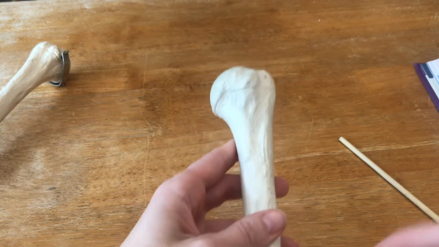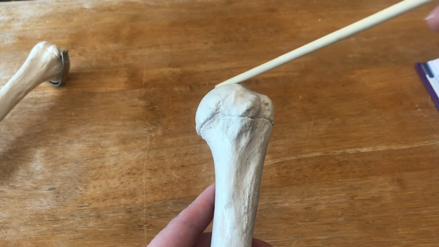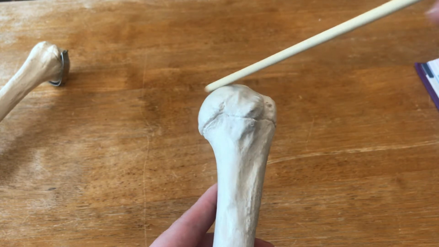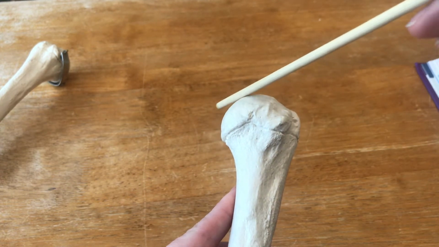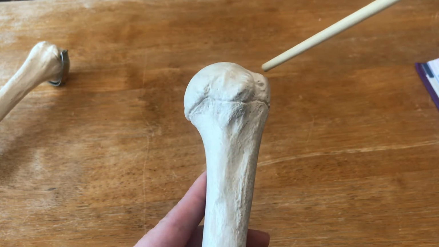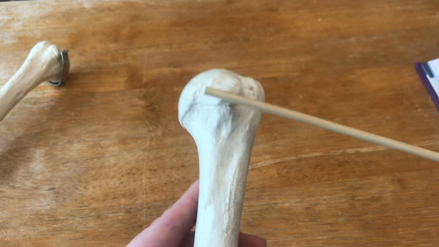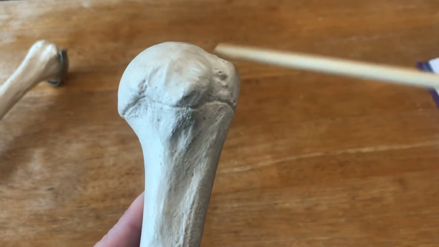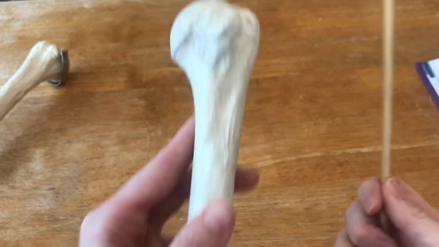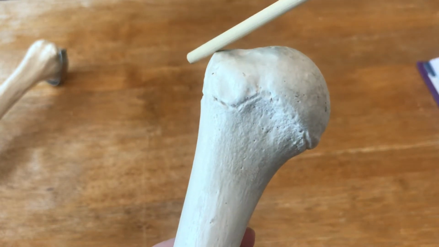Now, structures you need to know on the humerus. The anterior portion, the head of the humerus, is going to articulate with the glenoid fossa of the scapula. Then we have the greater tubercle and the lesser tubercle, these kind of roughened projections, greater and lesser. Those are both on the anterior surface. If we look at a posterior view, you can see the head and the greater tubercle.